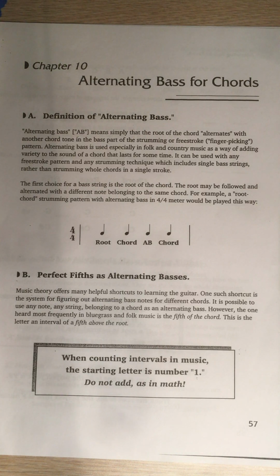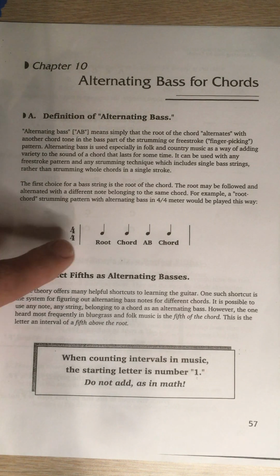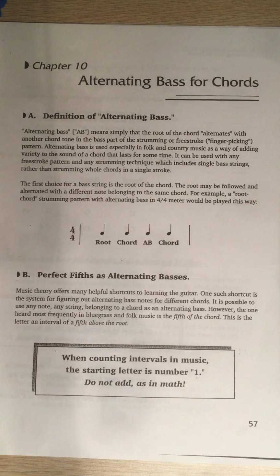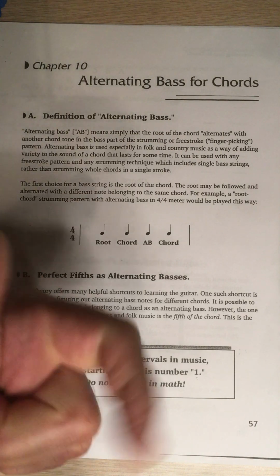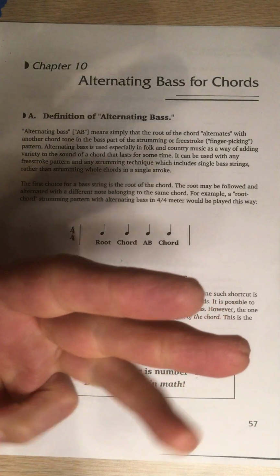So if I stick to the E minor again, I have root, strum, alternating bass, strum, root, strum, alternating bass. Again, that's a familiar pattern to our ears. And what I'm doing there is playing the E for the root, and then I actually count up 5 letter names. The trick here is to remember to always count the name of the chord as number 1. So if I count from E, it's going to be E, F, G, A, B.